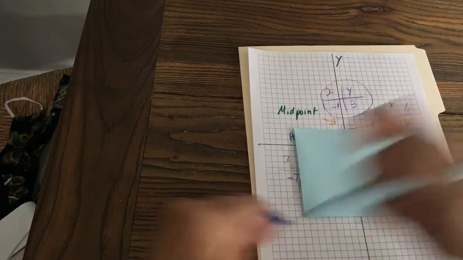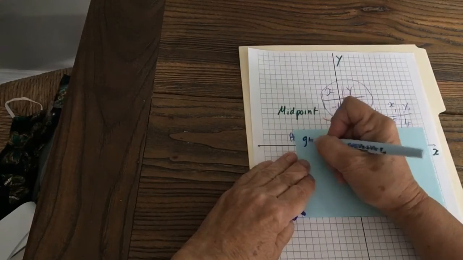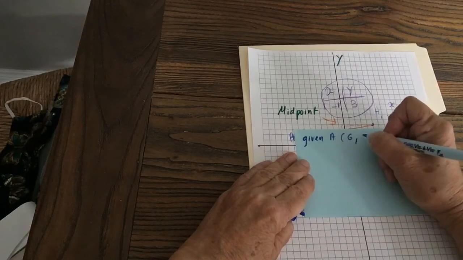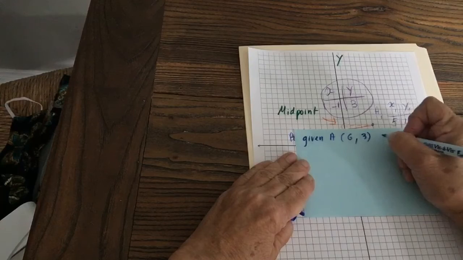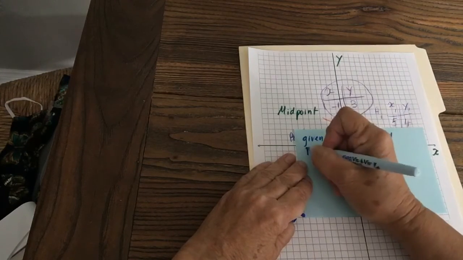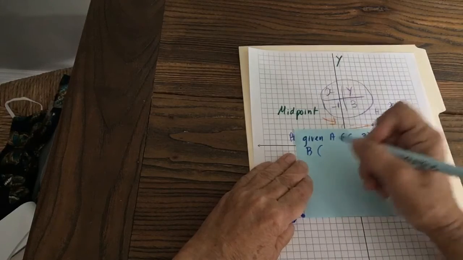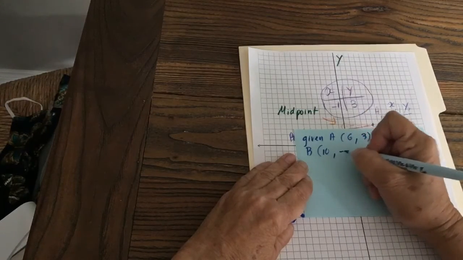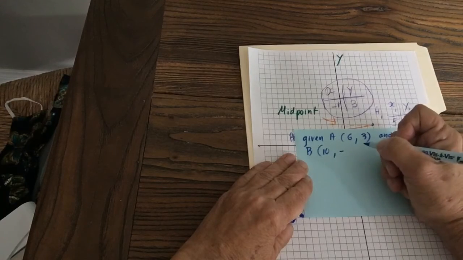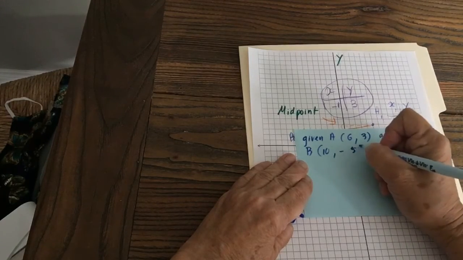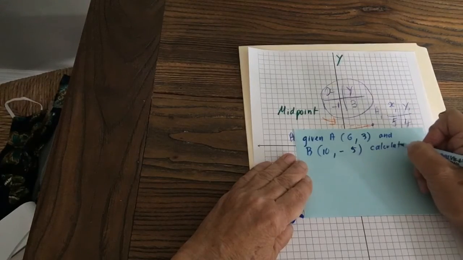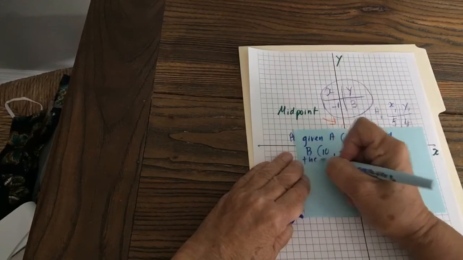given A, so let's say 6 and 3, that's the address, and B, let's say 10 and negative, honestly it does not matter, negative 5, calculate the midpoint.